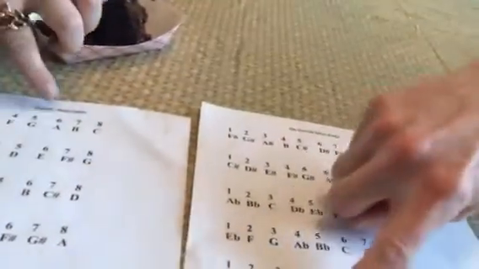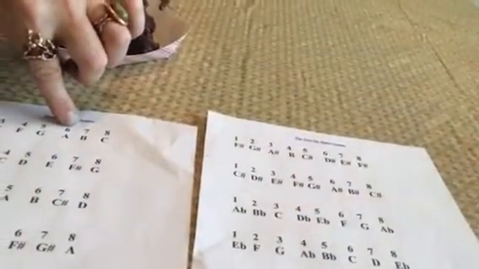1, 6, 4 is in C. C chord, A chord, and F chord. What kind of A chord and what kind of F chord? In C, where's F? What's the 6th position in the... Oh my God. Too much.